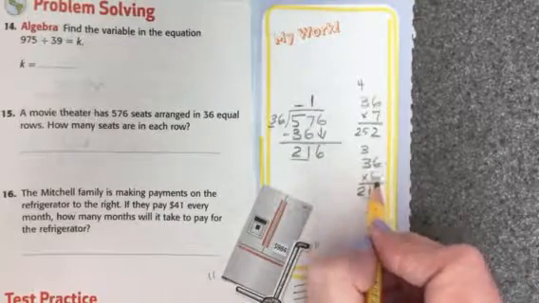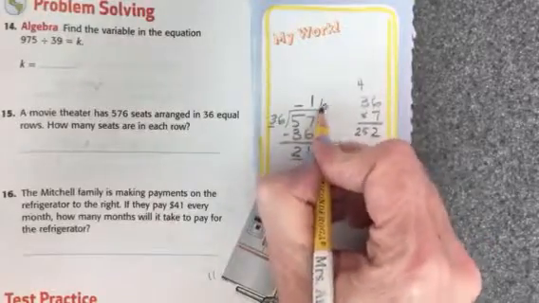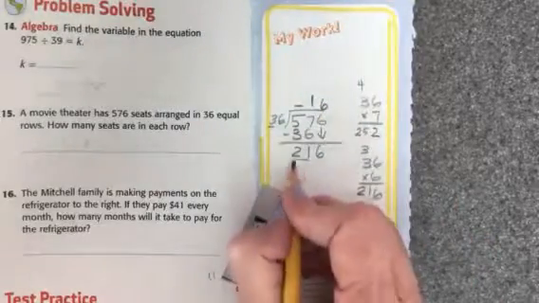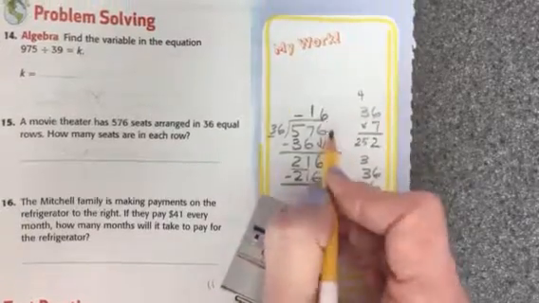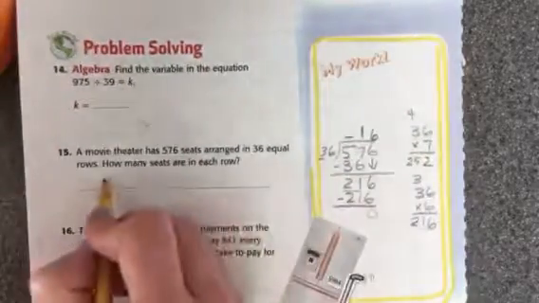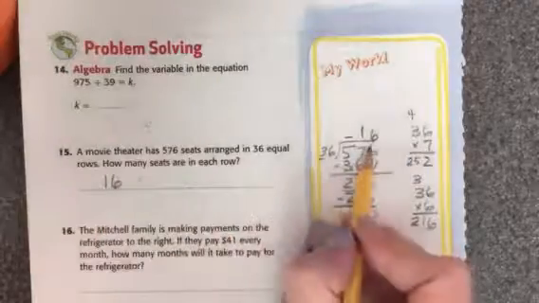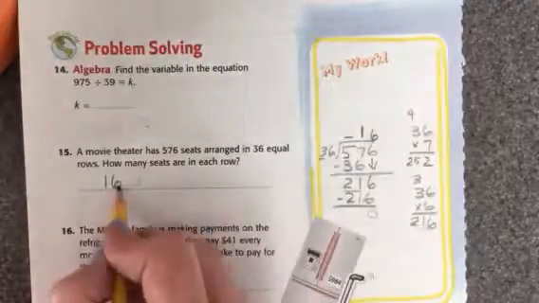So I did 36 times 6, so I'll put the 6 up here. And 36 times 6 is 216. When I subtract, I get 0. Now here's my answer, 16. I need to write this over here. Okay, so how many seats are in each row? There's 16 seats in each row.